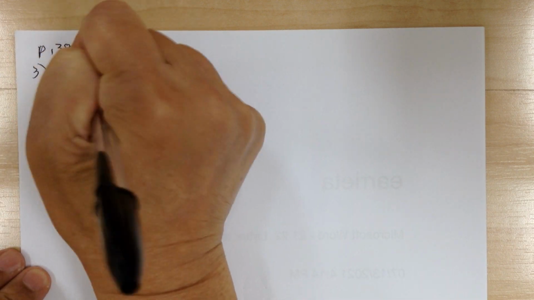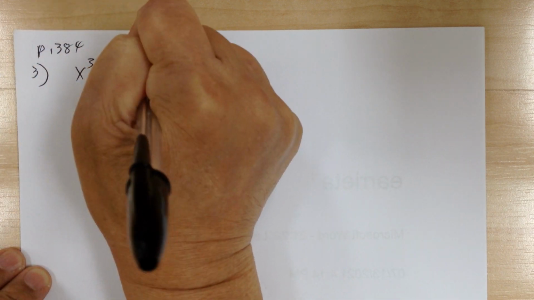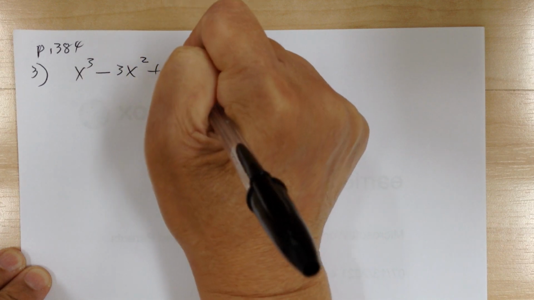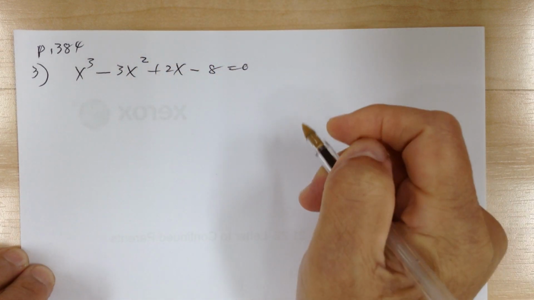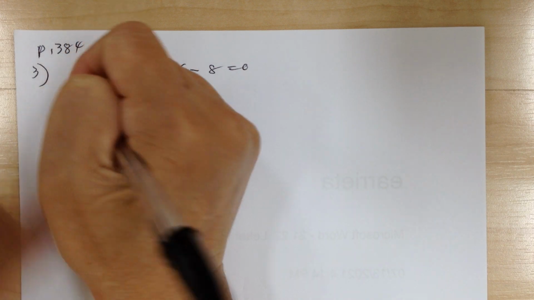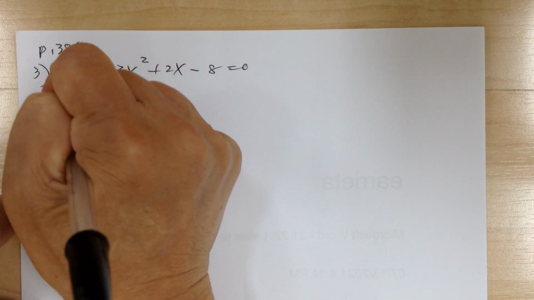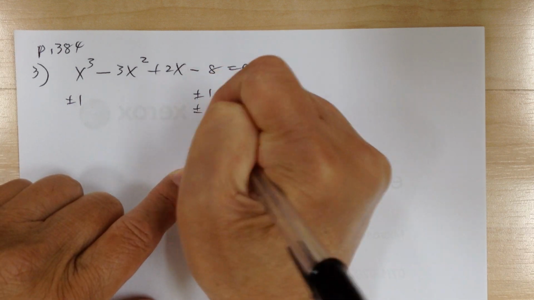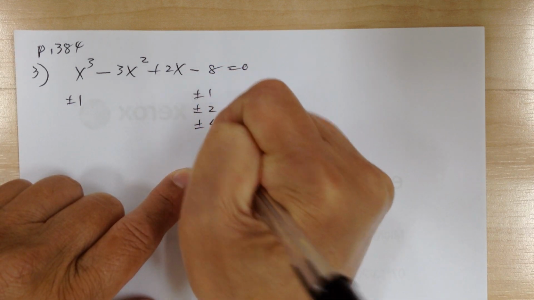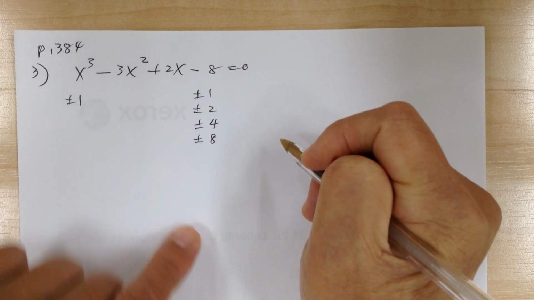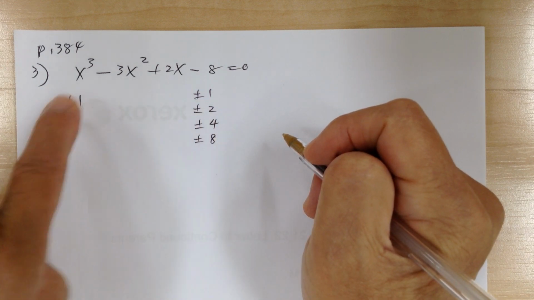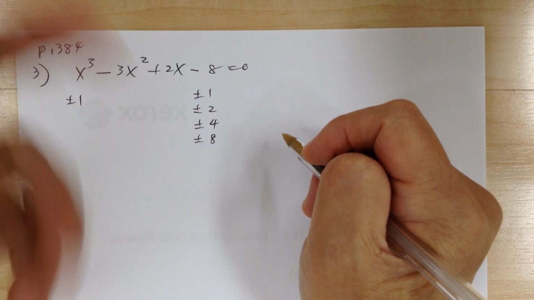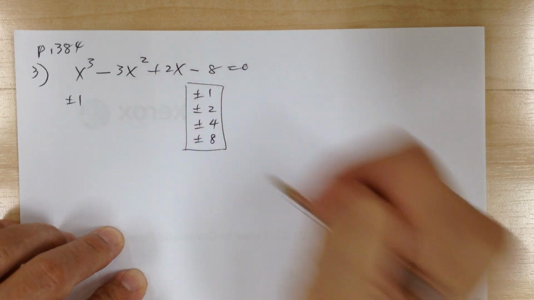So you've got x to the 3 minus 3x squared plus 2x minus 8 equal to 0. Again, let's compile a list. The factors of the coefficient 1 are plus or minus 1. The factors of this one are plus or minus 1, plus or minus 2, plus or minus 4, plus or minus 8. Then you have to use the ratio of this over this. This over 1 would be the same list. So this would be your list.